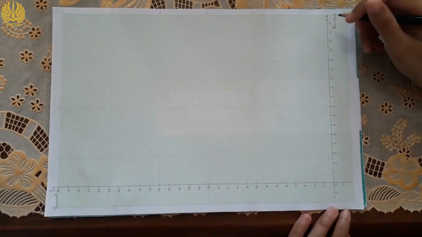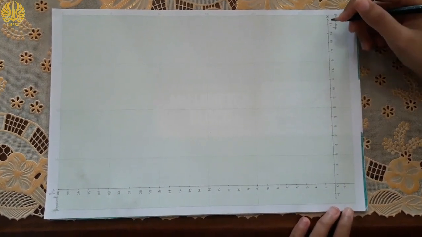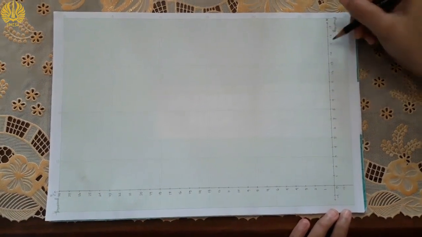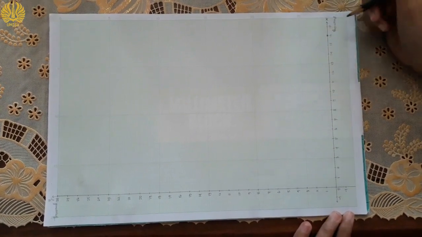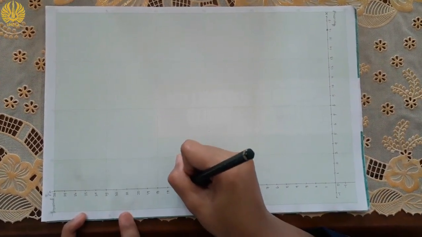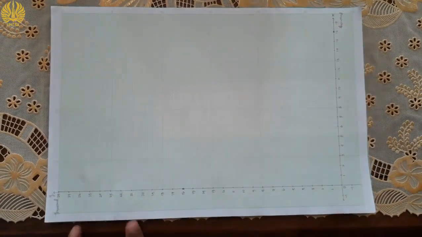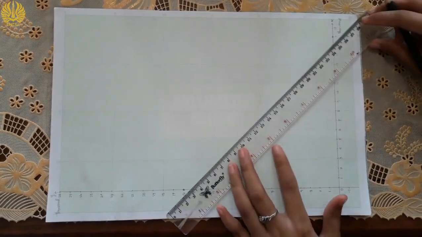First we put the coordinates of the first equation, that is (16,000, 0) and (0, 16,000). Then we make a straight line between these two points.